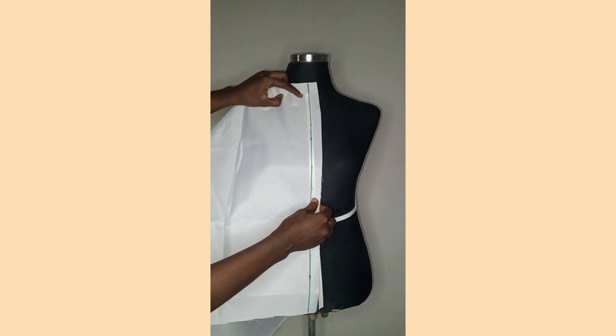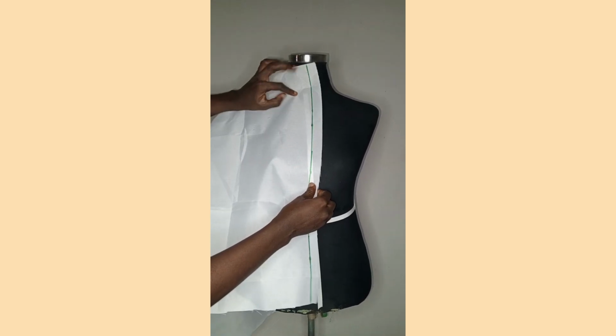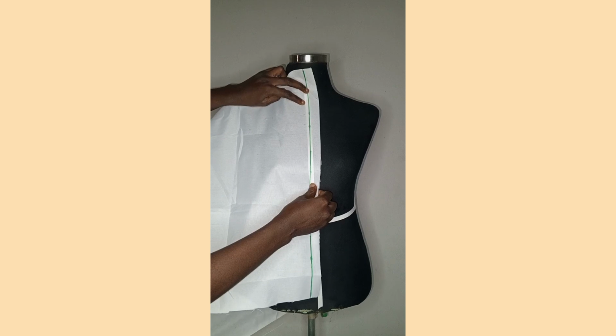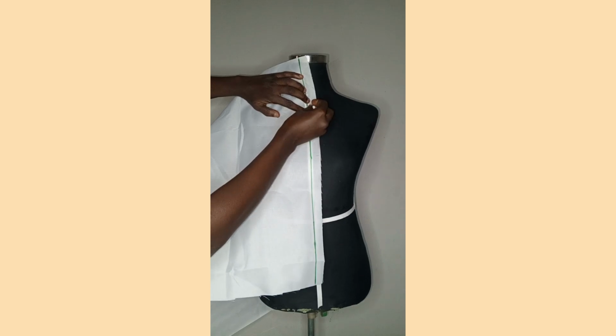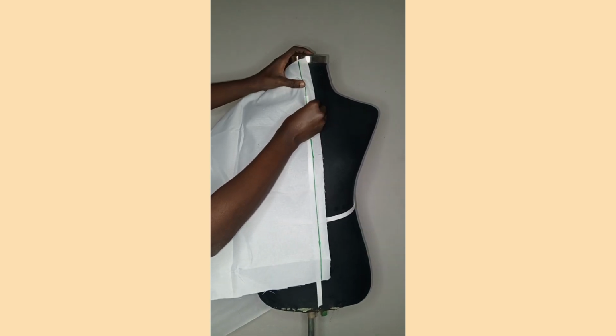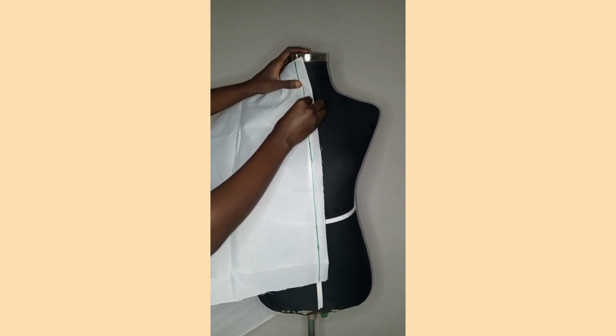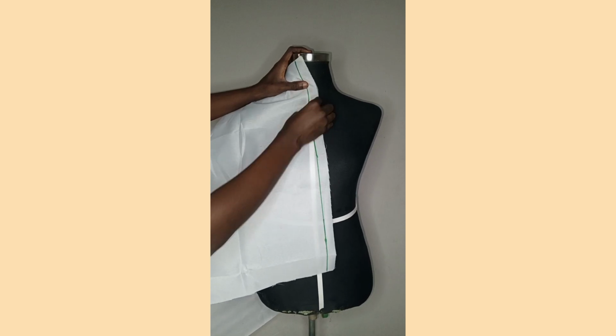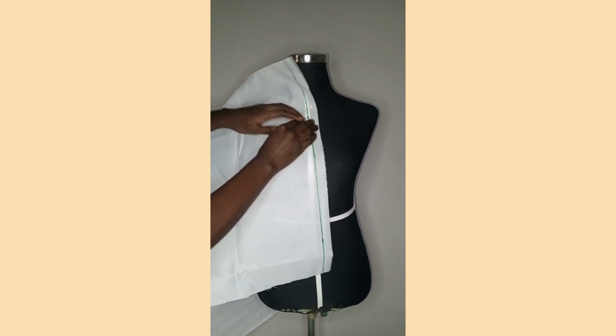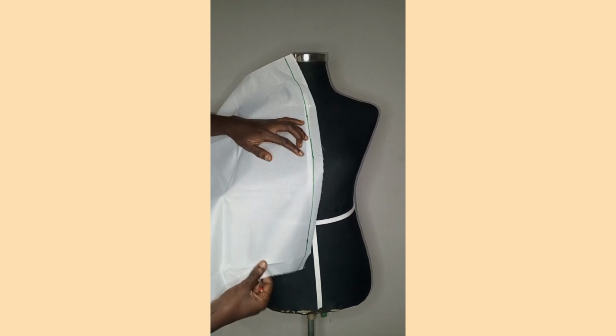Okay, this is a fabric, and I put a line on that fabric as the reference line. That line will stand at the center tape of this mannequin. So I'll be trying to pin the fabric on the mannequin as if I want to clothe the mannequin, just to show you what a dart is and how important it is.